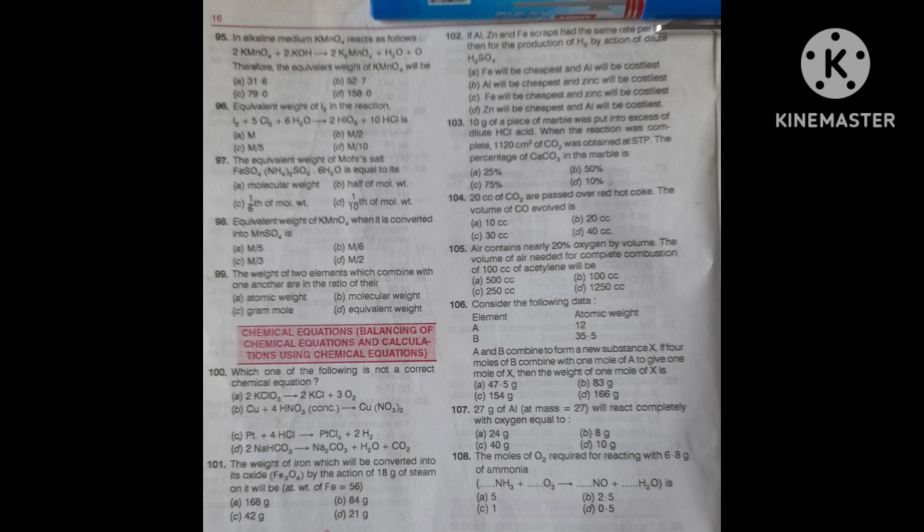You have to calculate for 6.8 gram of ammonia, the moles of O2 required for reacting. First balance it: NH3 plus O2 gives NO plus H2O. You should balance it actually. This is also a common reaction: 4NH3 plus 5O2 gives 4NO plus 6H2O. You have to write the coefficients, you have to balance it.